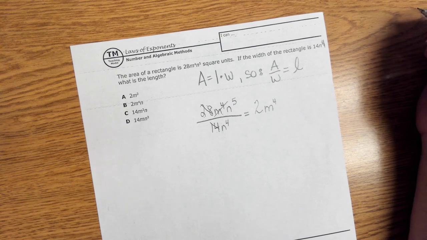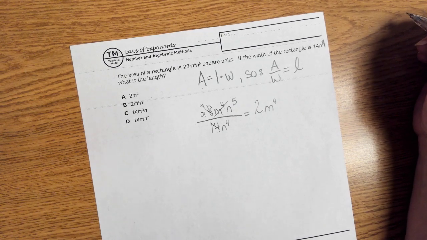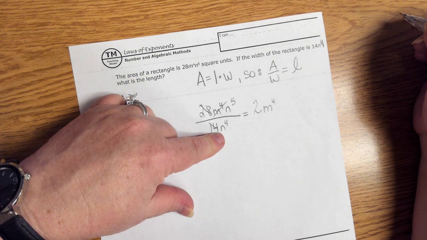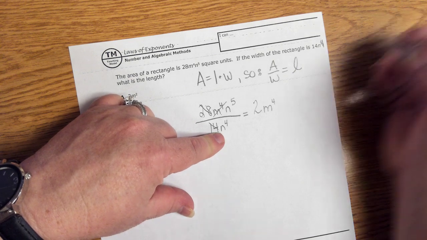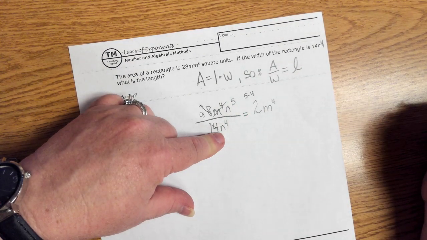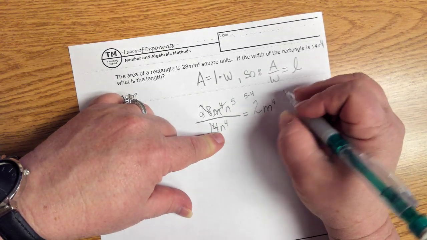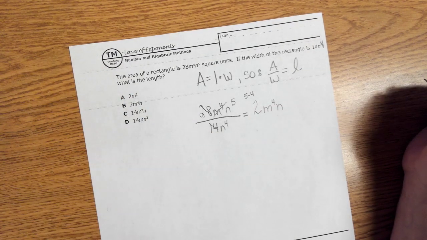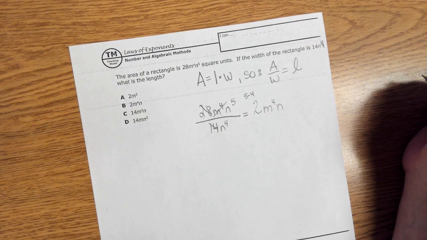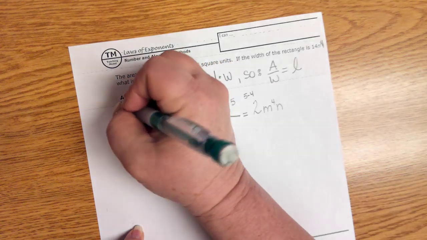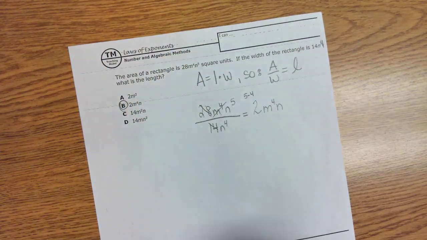Now, what about that N? Because it's down here, look at your chart. It says I would do 5 take away 4 if I want to bring that N up, because I want to leave my exponents positive. So that's my answer right there. That was hard, wasn't it?